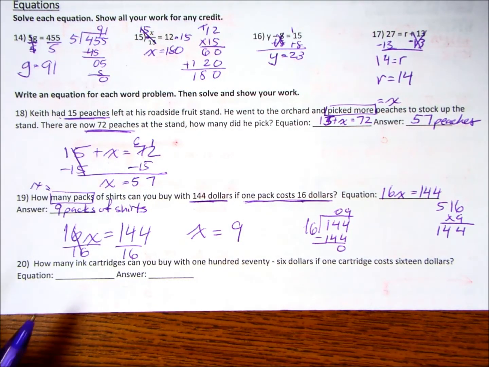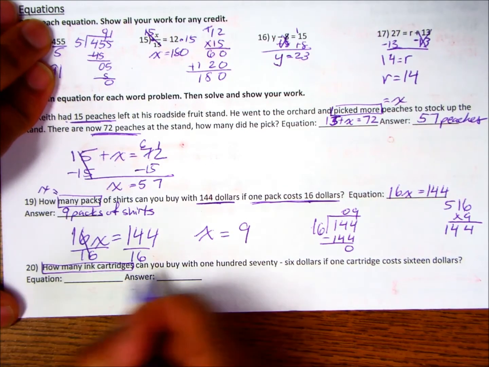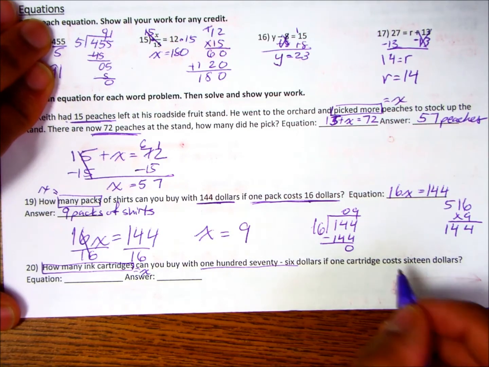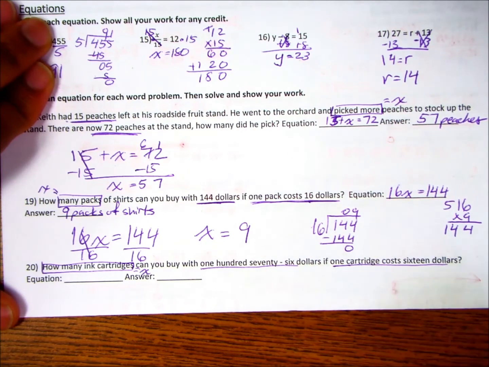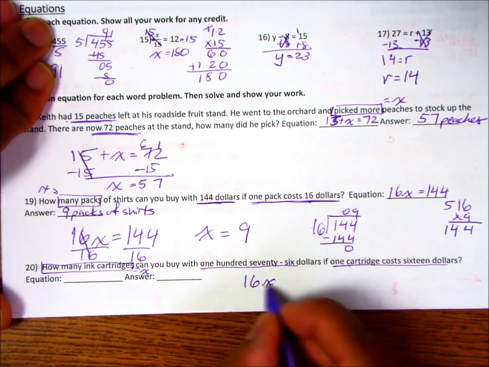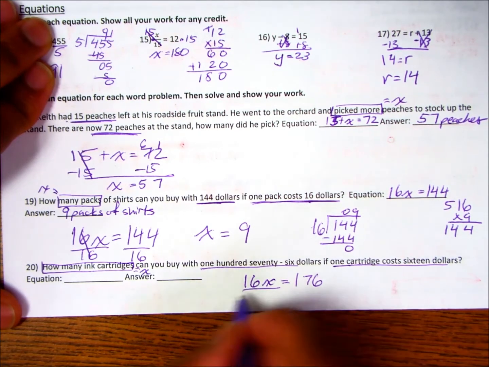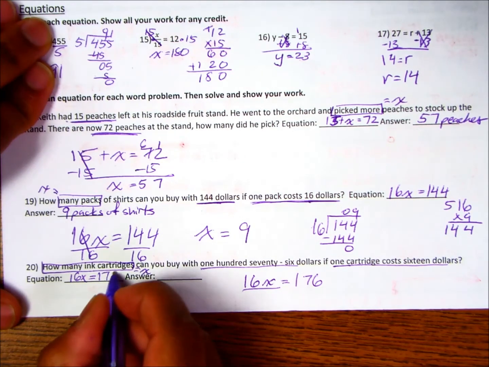We're almost through it. Let's keep going. Number 20. How many ink cartridges can you buy with $176 if one cartridge costs 16? So what's missing is how many ink cartridges. I have $176 and one cartridge is 16. So $16 per cartridge because I don't know how many cartridges there are. So I had to get to 176. So that is 16x equals 176.